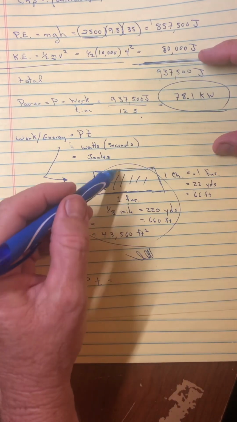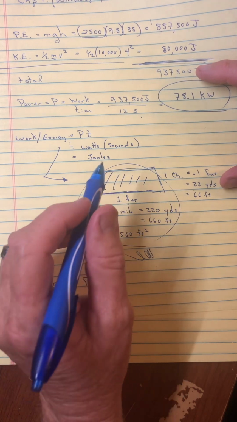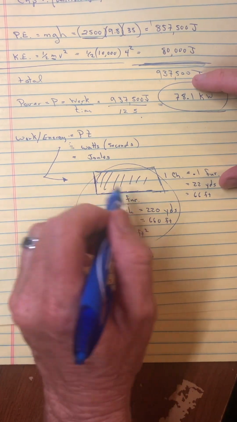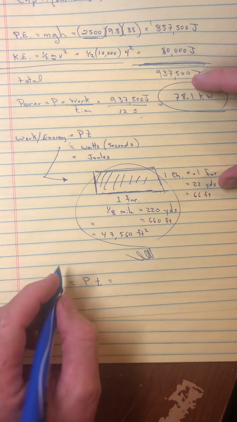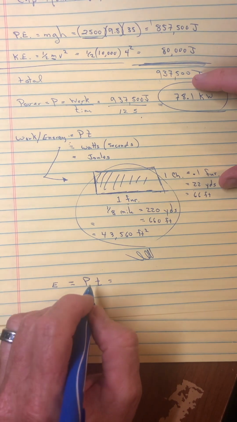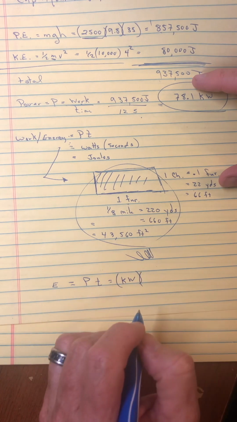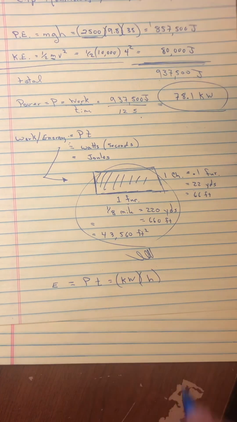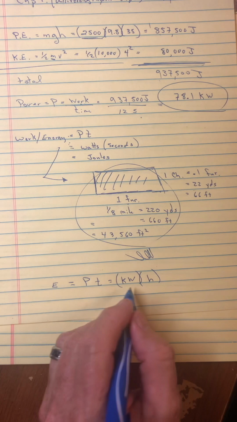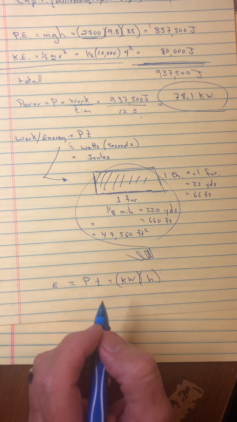And when I started digressing into unused or seldom-used units, what I was trying to say here is that one power unit is a kilowatt, and one unit of time is an hour. And so a kilowatt times an hour is a unit of energy.